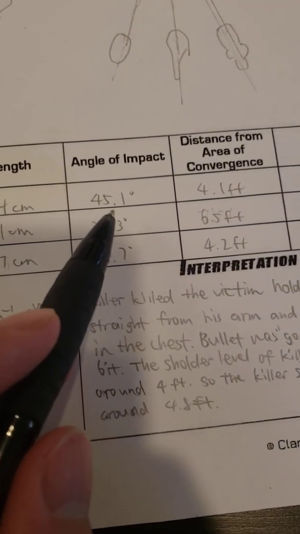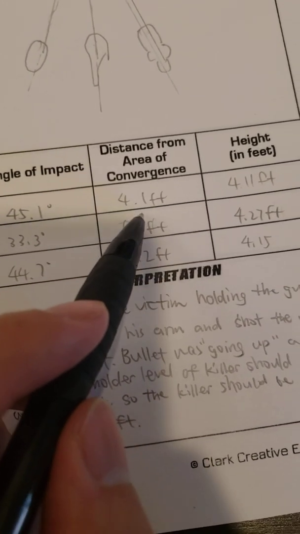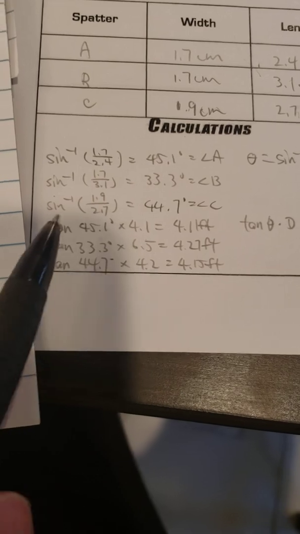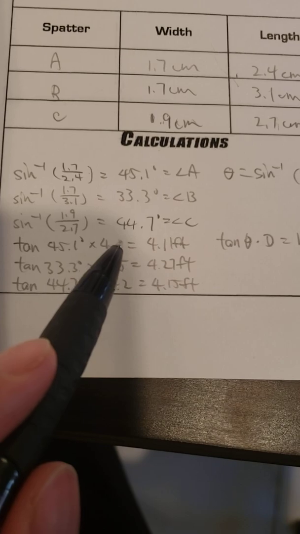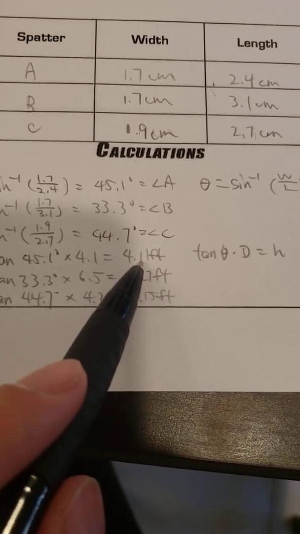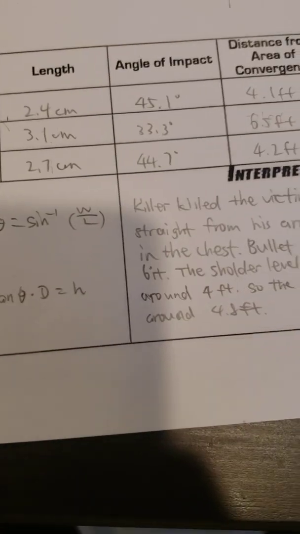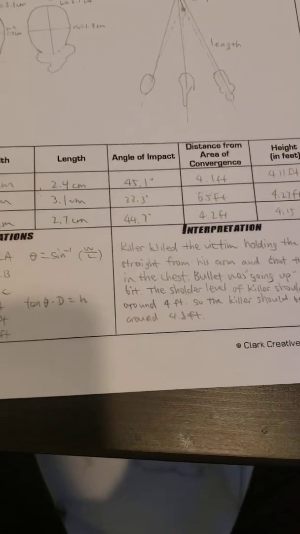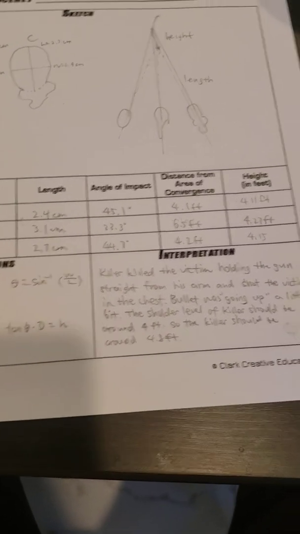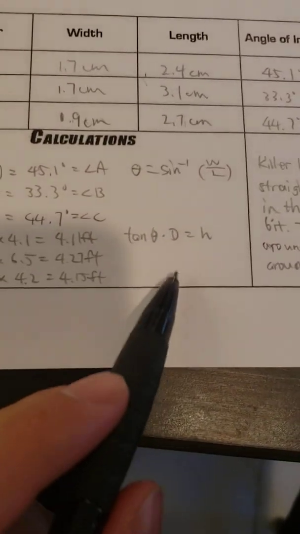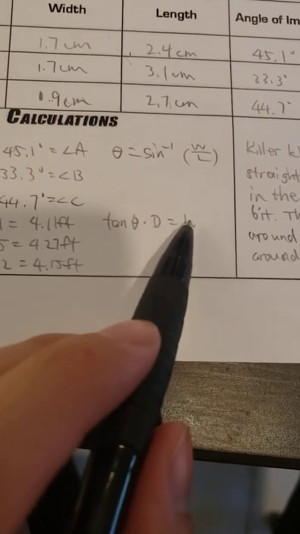So that's the calculation right here. The angle is 45.1 degrees for the first blood spatter. The distance is 4.1 feet. So we just take the tangent of the angle we got from the top, and then times the actual distance, and then we get the height of the impact of convergence. This is the formula right there. To determine whether the bullet was pointing upwards or downwards is kind of hard to say, but when we look at the formula right here, the height of the impact should remain the same.